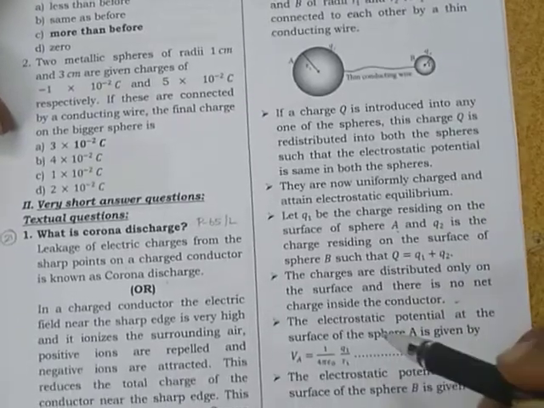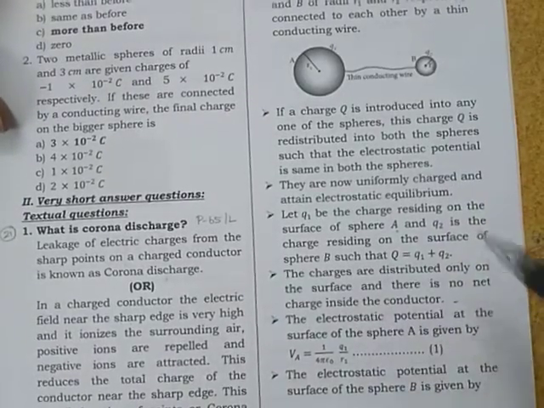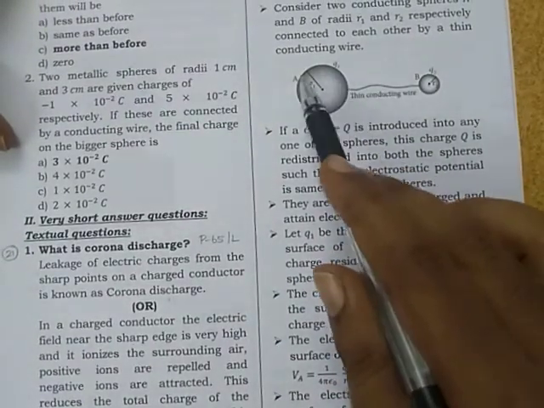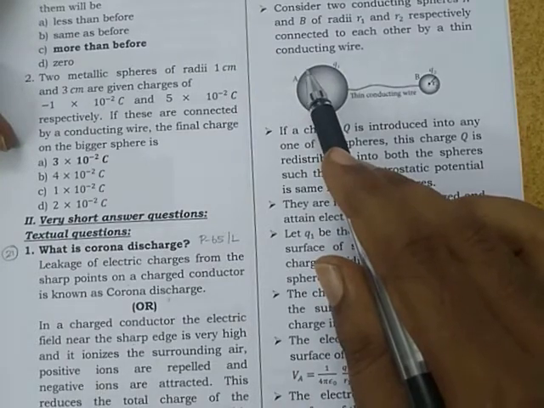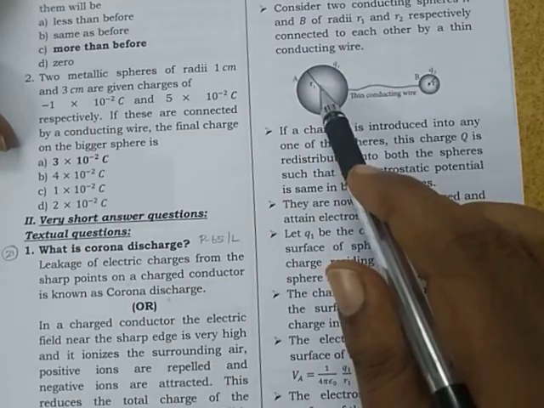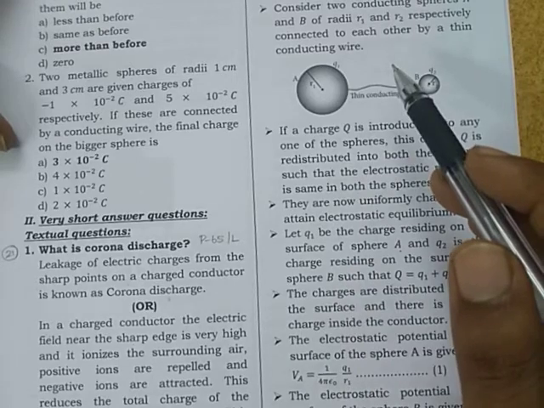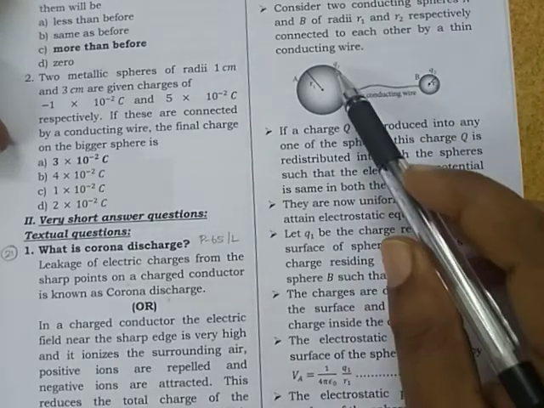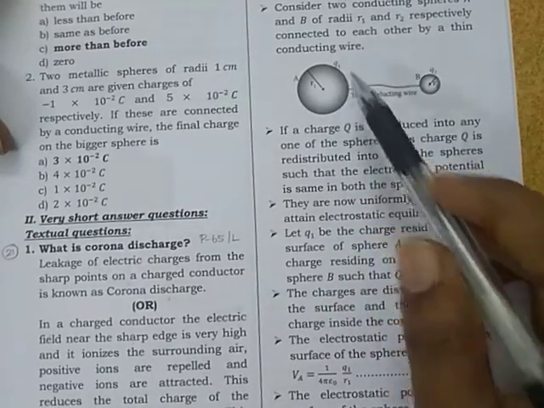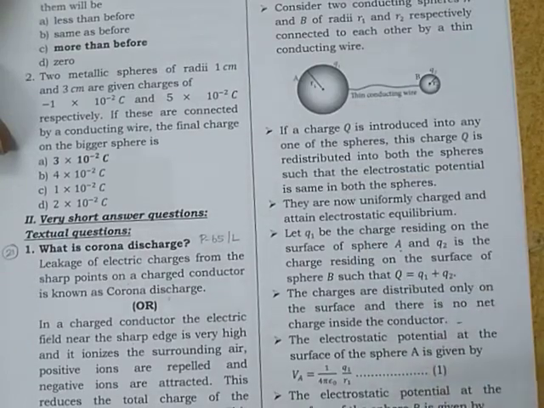Then the electrostatic potential on the surface of sphere A. At this point we have to calculate the electrostatic potential. We know the formula V is equal to 1 by 4 pi epsilon naught Q by R. Here the charge on the surface is Q1 and the radius is R1. So we can write VA is equal to 1 by 4 pi epsilon naught Q1 by R1.